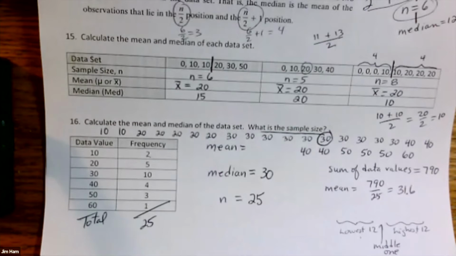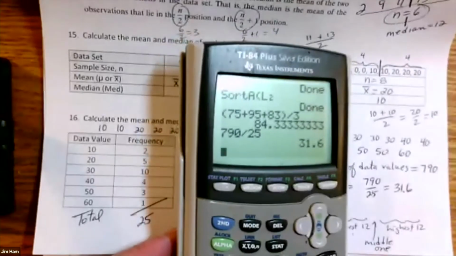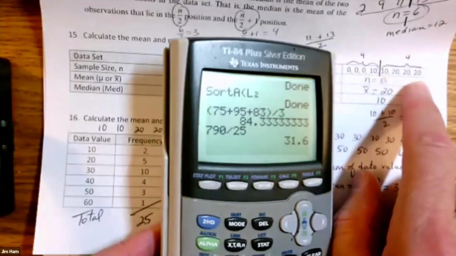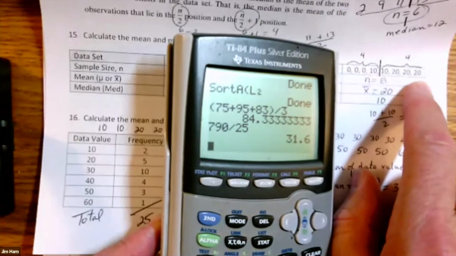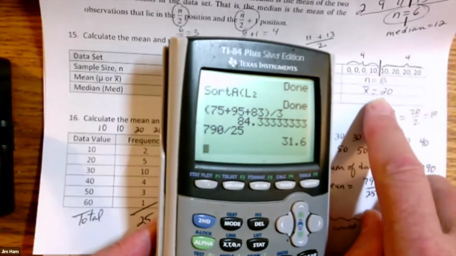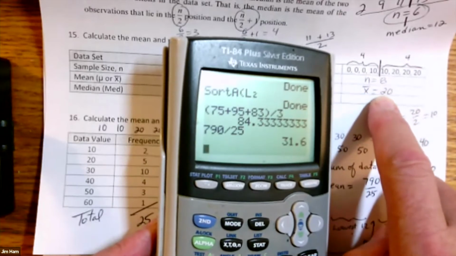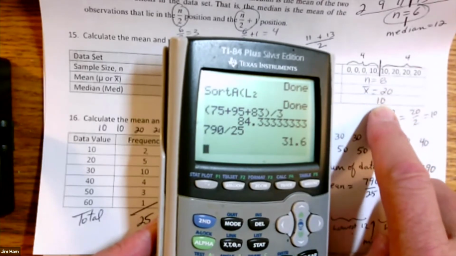All right, now might be a good time to get your calculator out, and I'll show you how to do this with the calculator. So the first thing we're going to do is try it with this one here. I just want to calculate, as we did already, the mean and the median here. So you know that there are 8 data values, you know that the mean is 20, and you know that the median is 10.